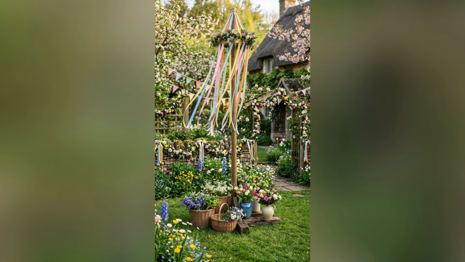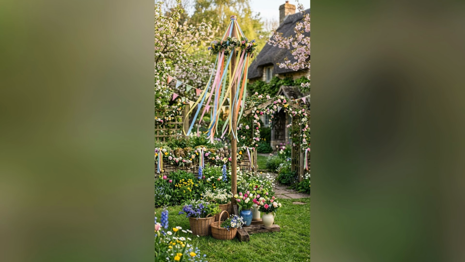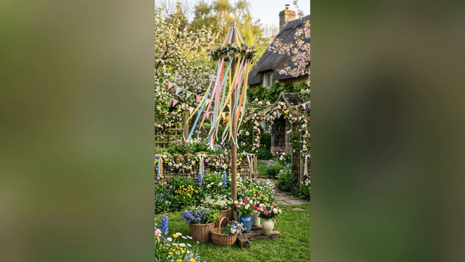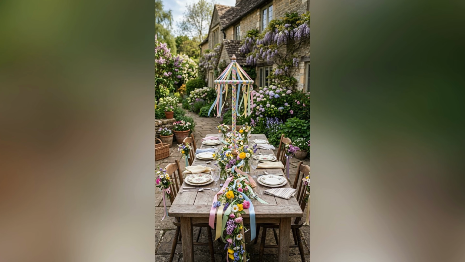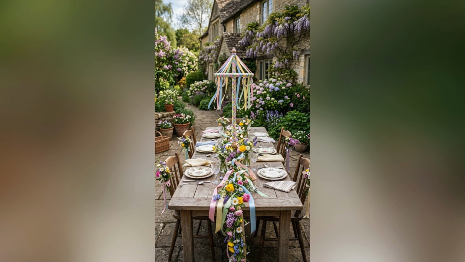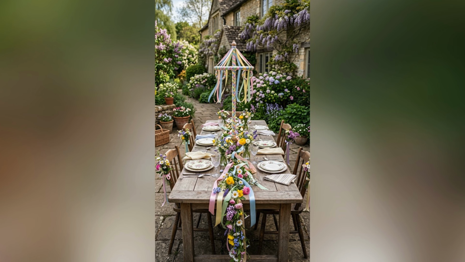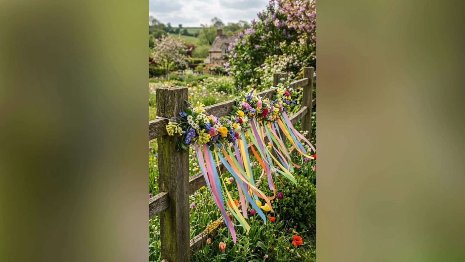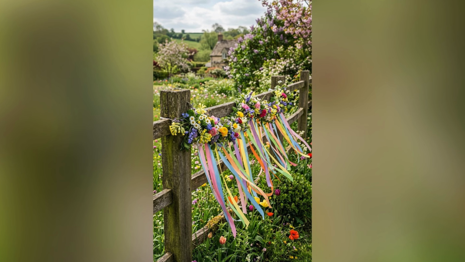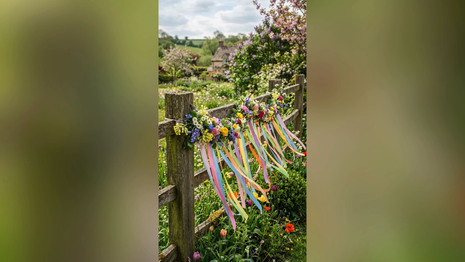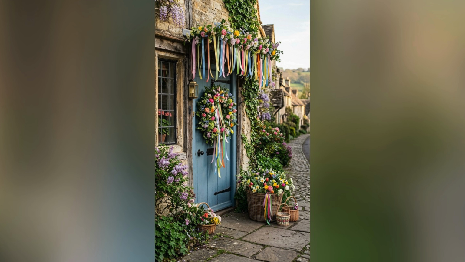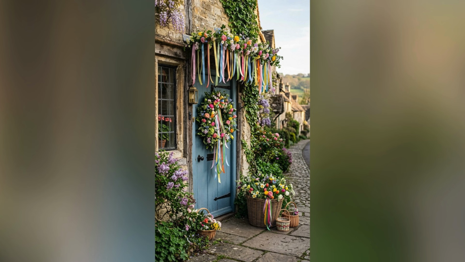How can home decor reflect the spirit of May Day? May Day decor celebrates colour, flowers, and natural beauty. Instead of elaborate decorations, focus on cheerful floral arrangements, ribbons, greenery, and handmade touches. The goal is to create an environment that feels lively, welcoming, and connected to nature.